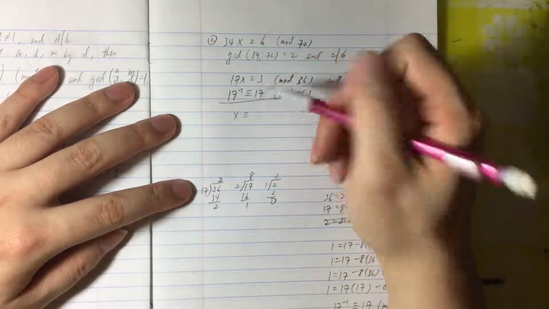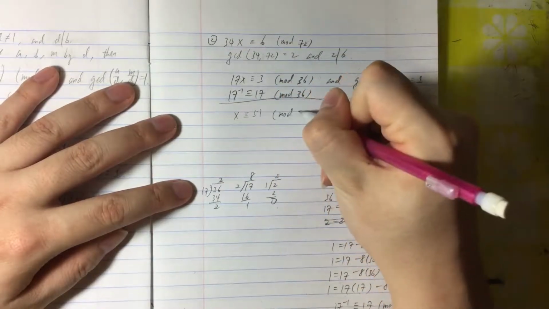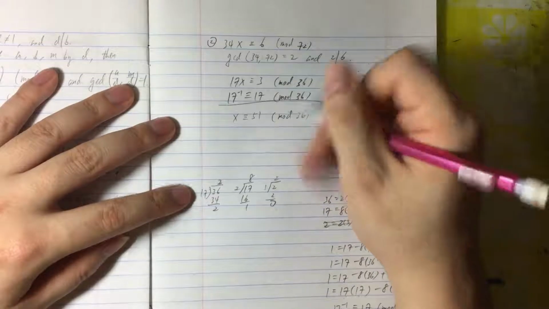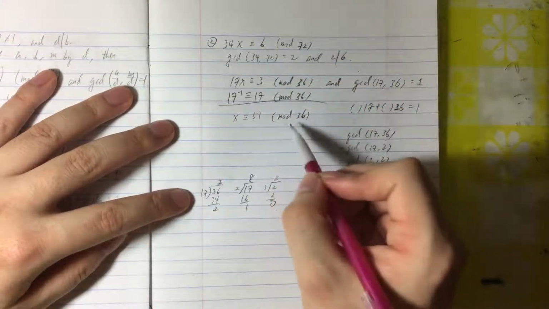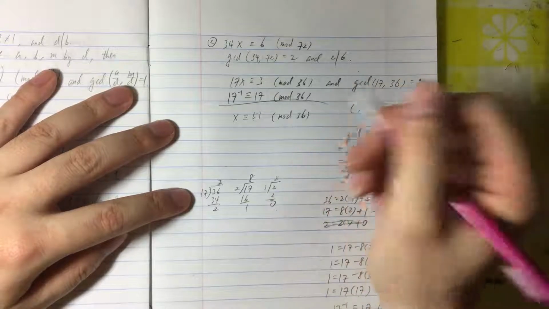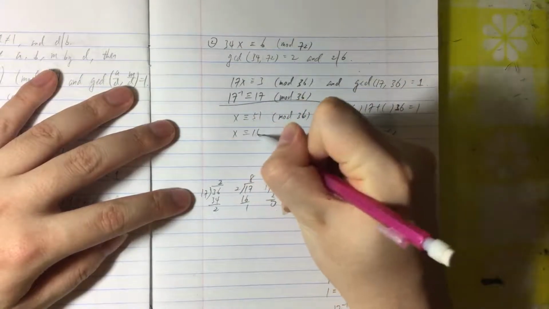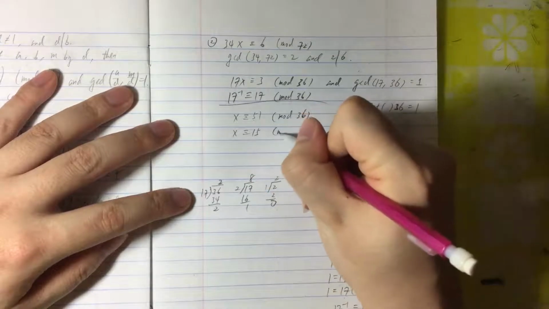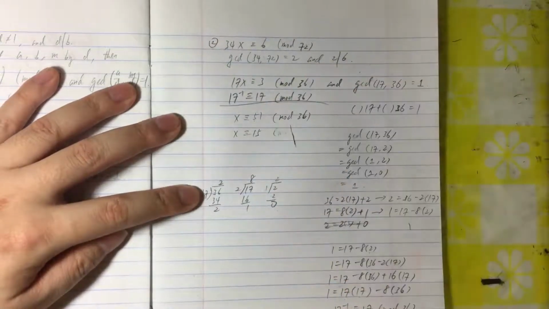3 times 17 is 51, mod 36. 51 is more than 36, so I take the remainder. 51 divided by 36, the remainder is 15. So x is congruent to 15 mod 36.